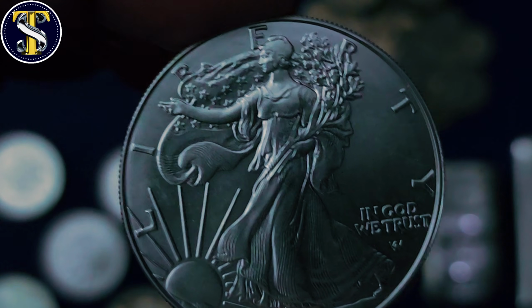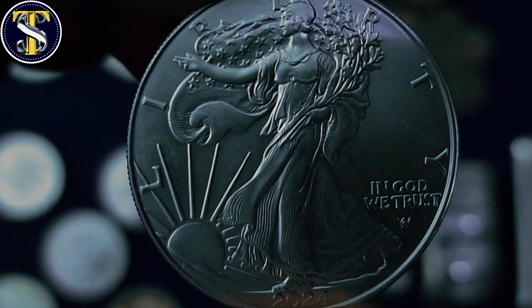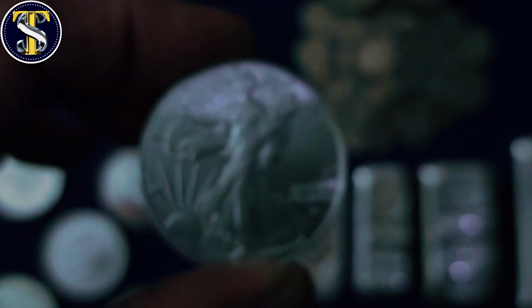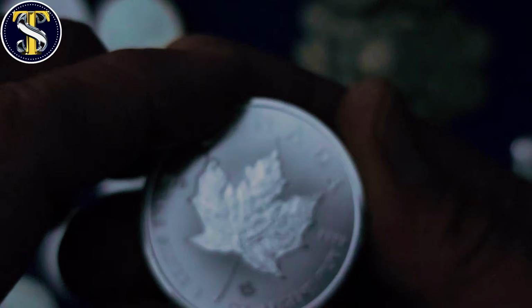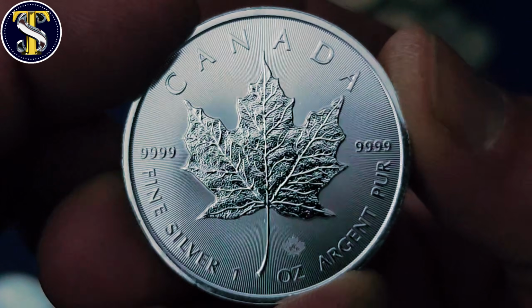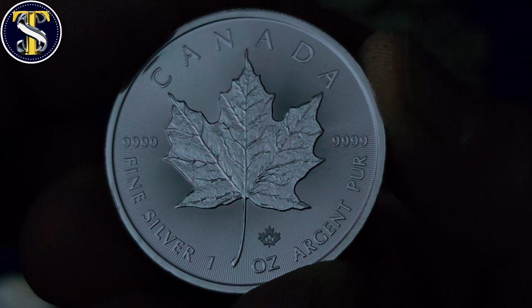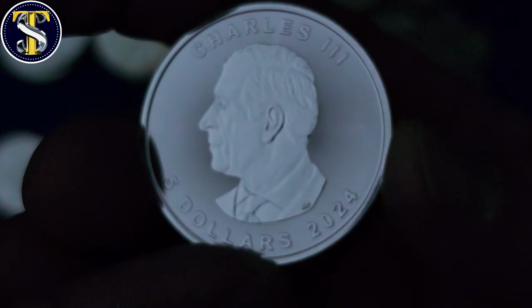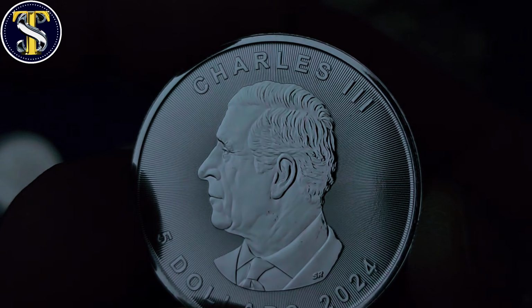However, the American Eagles have had a premium of over $20 during the COVID years. Pretty incredible, huh? A lot of people like U.S. government-backed silver coins. However, at the end of the day, they are both 1 ounce of silver. Again, the difference between an eagle and a round is the eagle also has an actual dollar amount on it. So this is technically worth $1 USD.